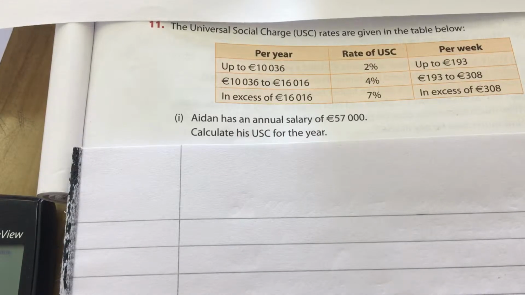So this question is on the universal social charge. And again, this is all to do with percentages of quantities. You're always calculating percentages of quantities, just like with the income tax. This question says Aidan has an annual salary of $57,000. Calculate what he has to pay in the universal social charge for the year.